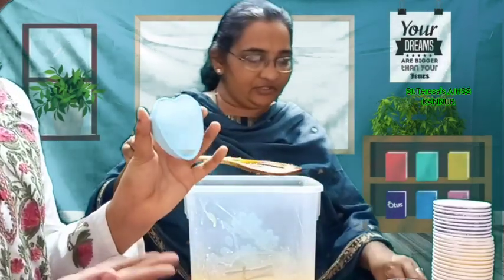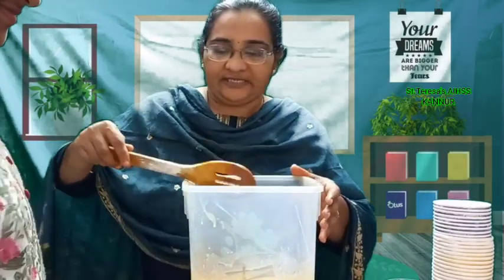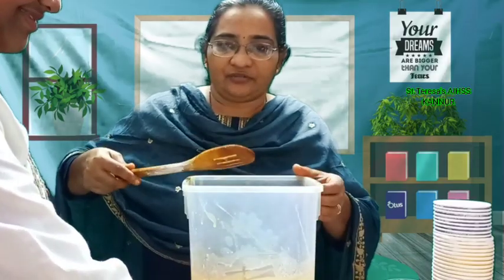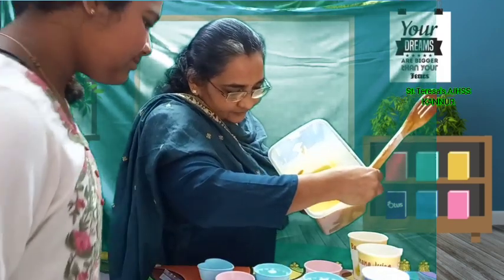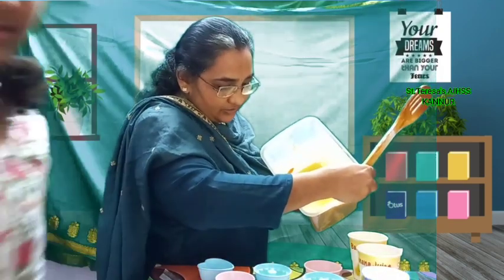And then if you have silicone mold like this, in that also you can pour it, so you will get different shapes according to your wish. Okay, now I am going to pour it into the container.